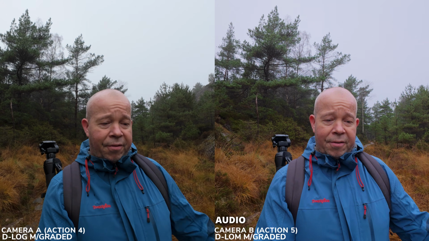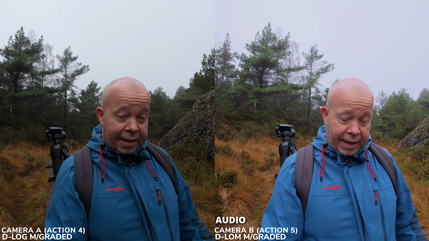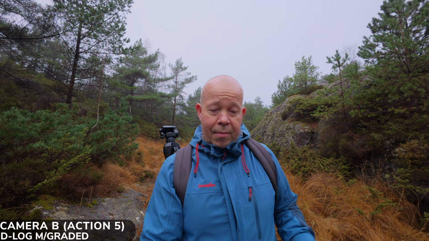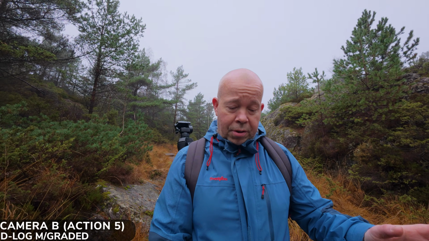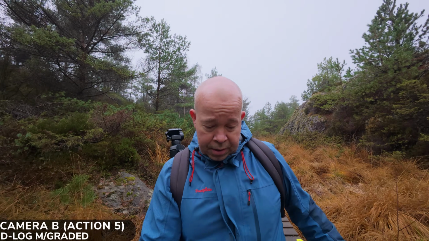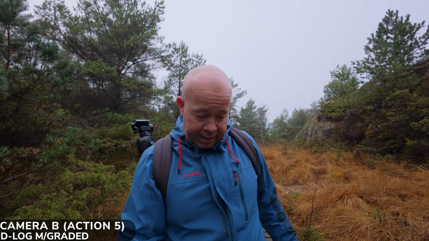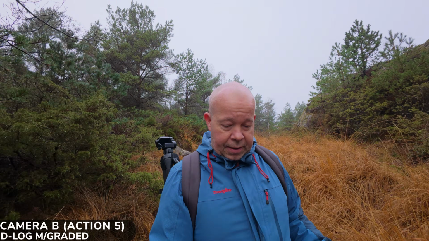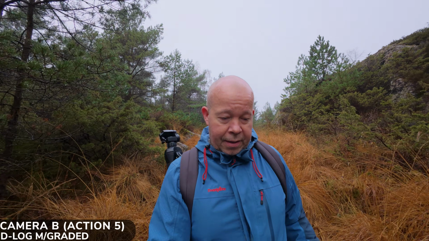You get some bigger files, but that's fine, and the audio is improved and the screens are improved. And I do think that DJI will update this camera even more. And you also got HLG in the Action 5 Pro. That's also fantastic. You probably don't need it, but it's a good color profile.